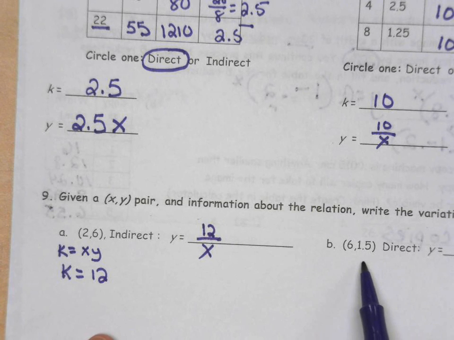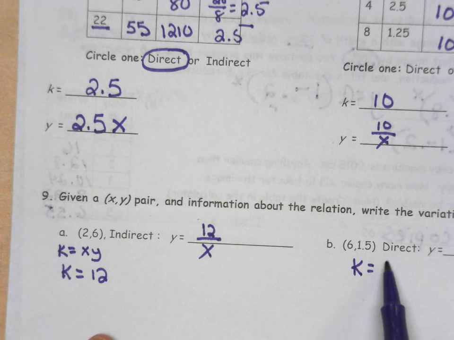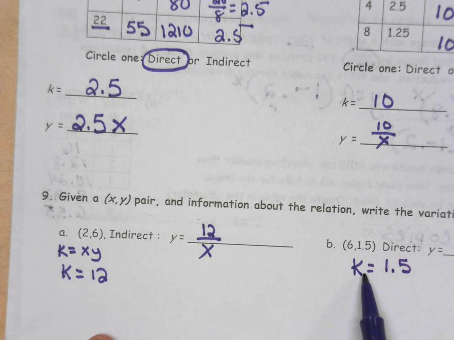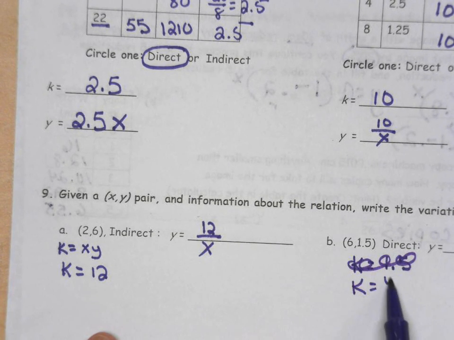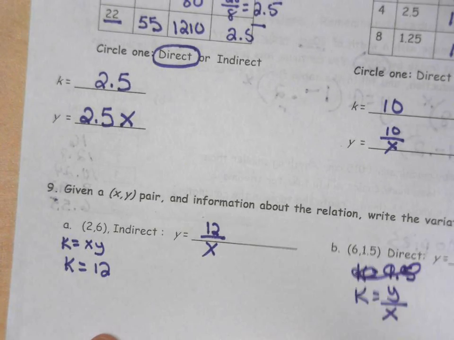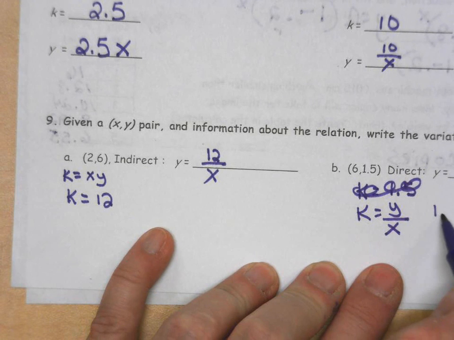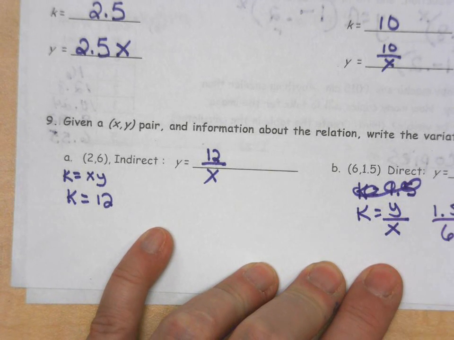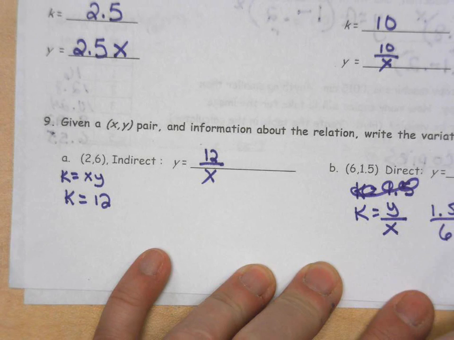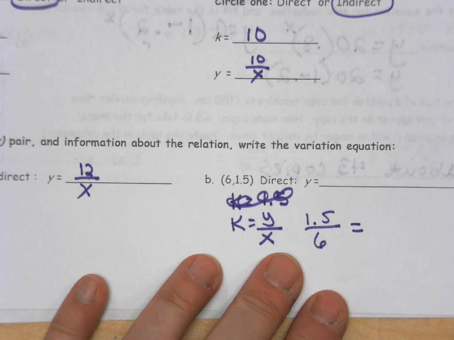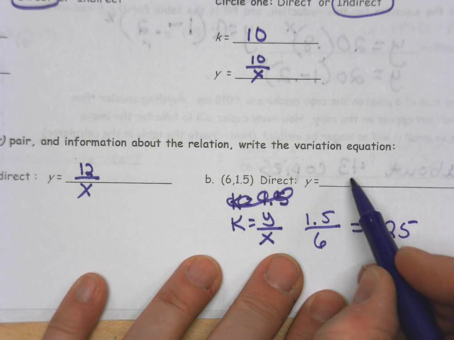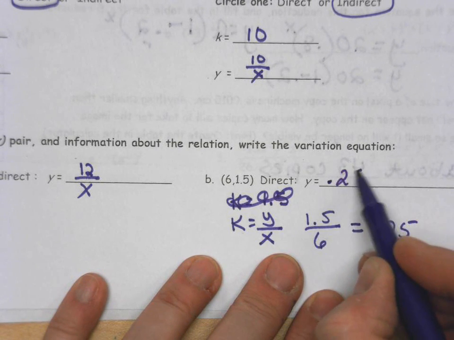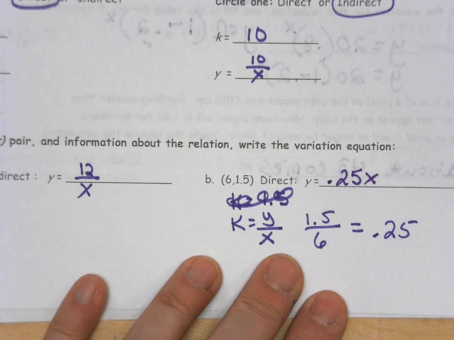This says it's a direct variation, so that means to get my k, I'm going to take y, or actually I'll write it with variables first. k is y divided by x, and so I would take 1.5 and divide it by 6, which gives me 0.25, and so my equation is y equals 0.25x.